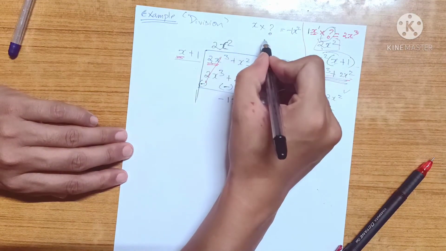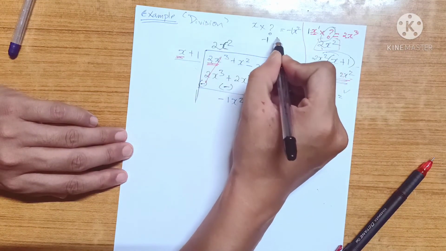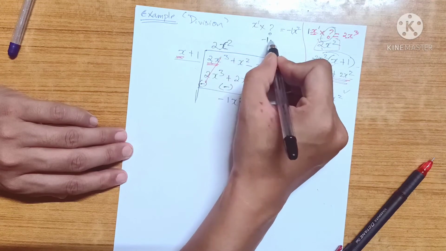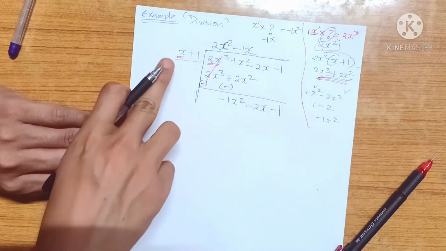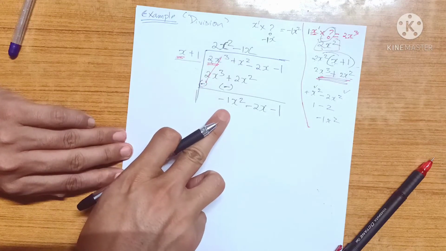So there's no number here, so minus 1 should be multiplied obviously, and 1x is here, so we need one more x, so minus 1x. So minus 1x should be multiplied to x so as to get minus 1x squared.